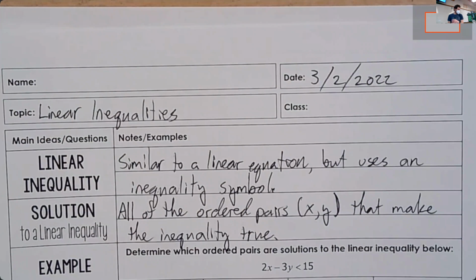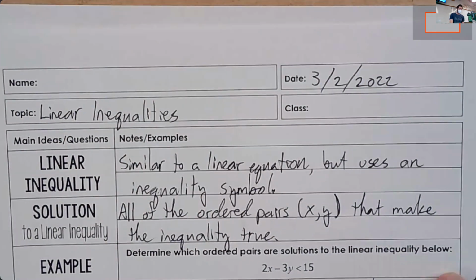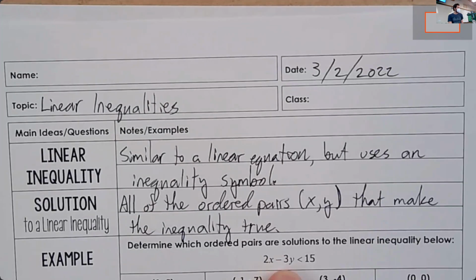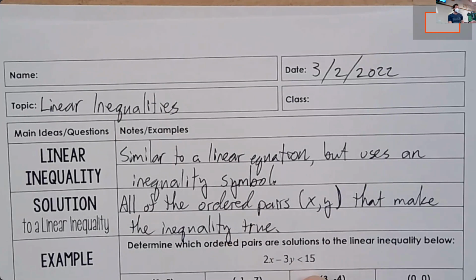So the first thing we're going to do today is just do some very quick testing of points, just so you can see how these linear inequalities work in terms of numbers, and then you're going to see how they work in terms of graphs. So our first example here says to determine which ordered pairs are solutions of or to the linear inequality below. So our linear inequality is right here. 2x minus 3y is less than 15. So instead of being equal to 15, it's going to be less than 15.